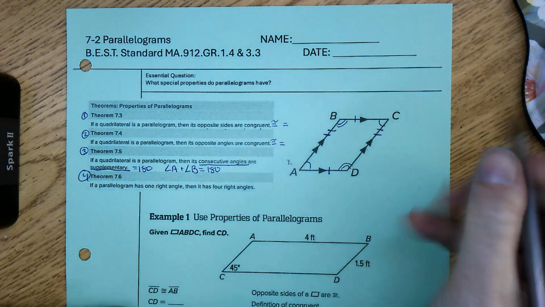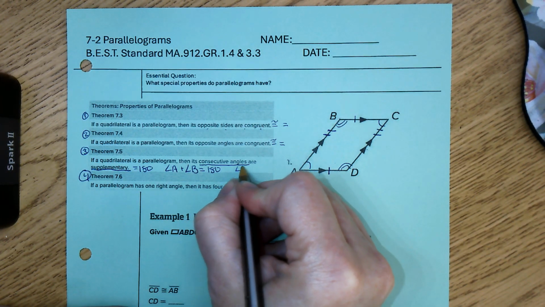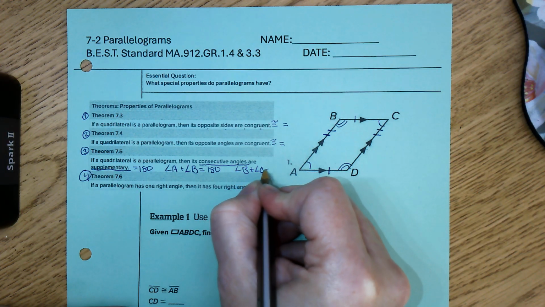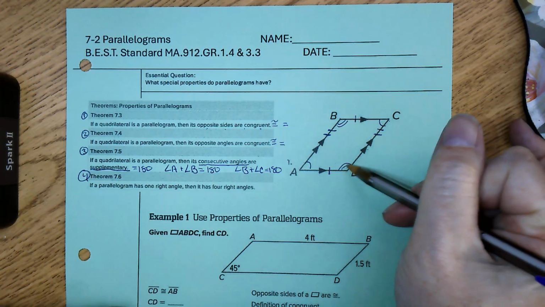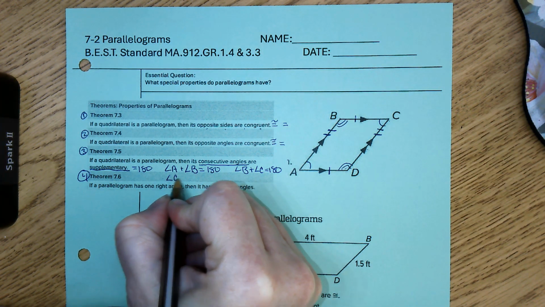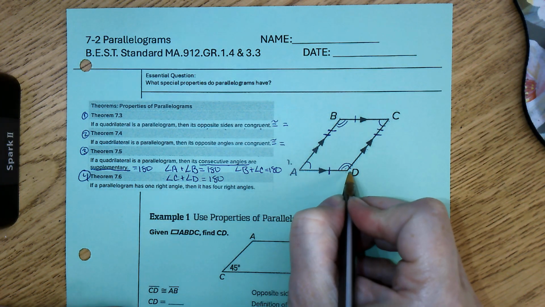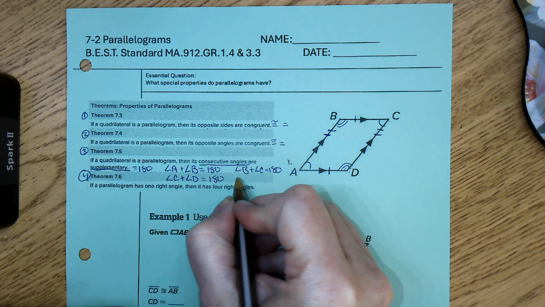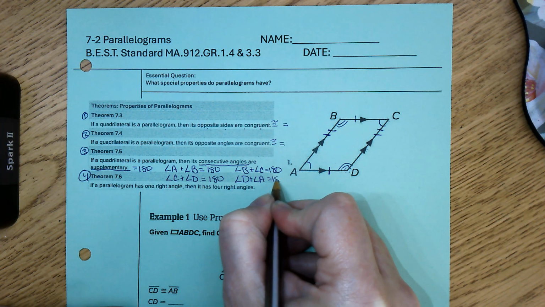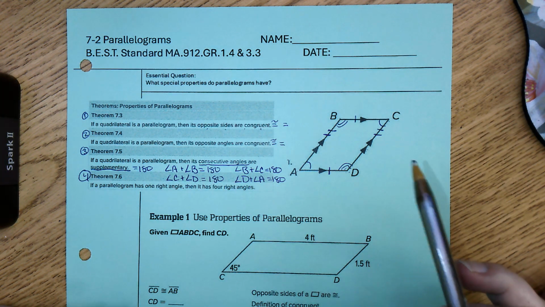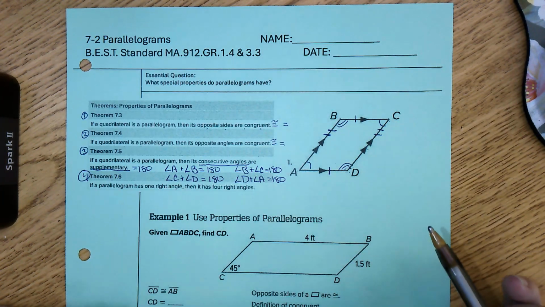Angle B and C are also consecutive. Angle B plus angle C equals 180. Angle C and D are consecutive. Angle C plus angle D is 180. And finally, angle D and A are consecutive. So angle D plus angle A equals 180 degrees. So your consecutive angles equal 180 degrees.